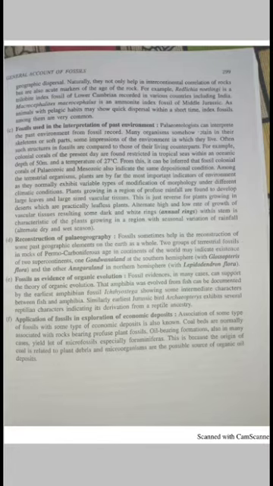For Gondwana land, we have Glossopteris flora, whereas for Angara land we have Lepidodendron flora.